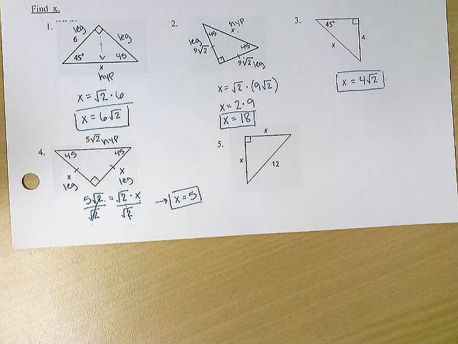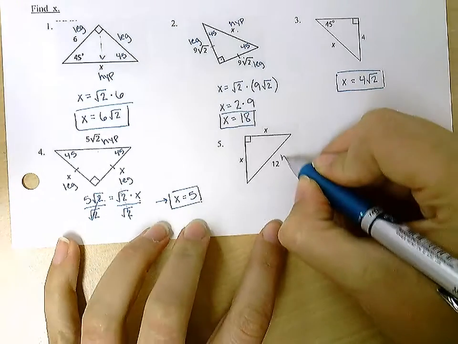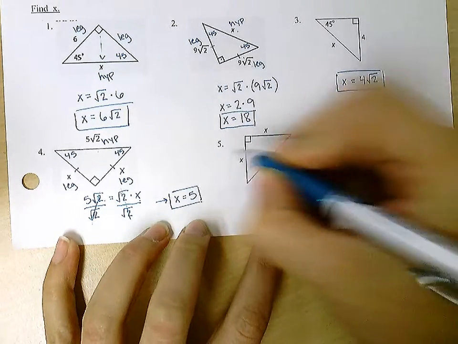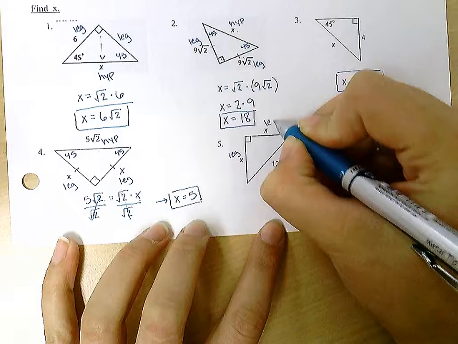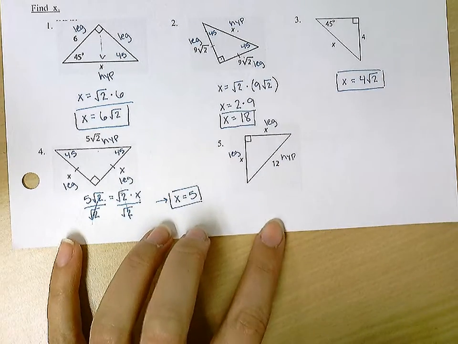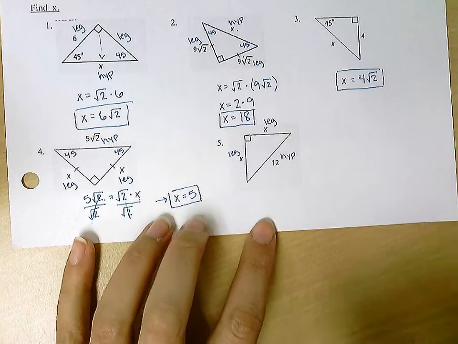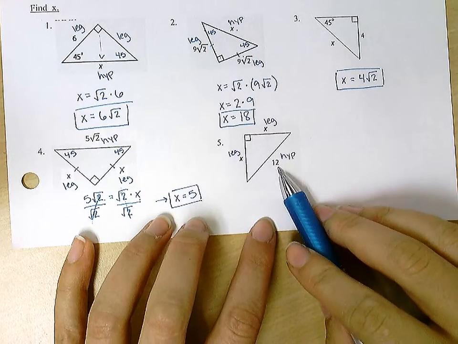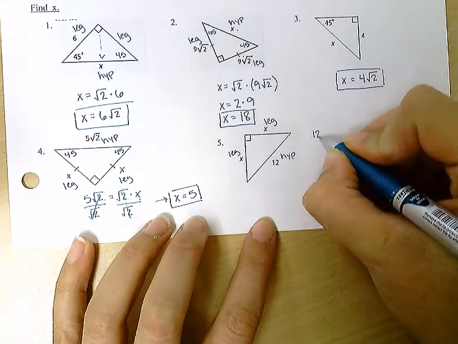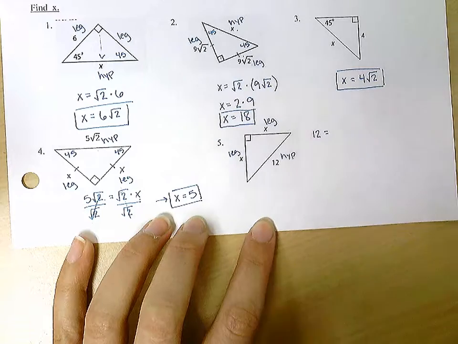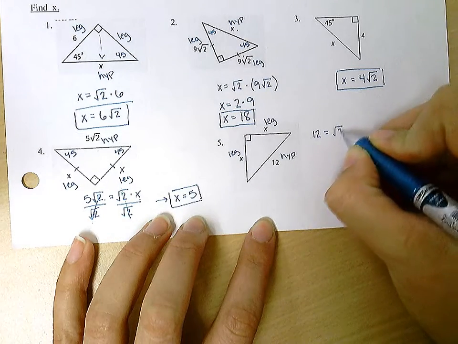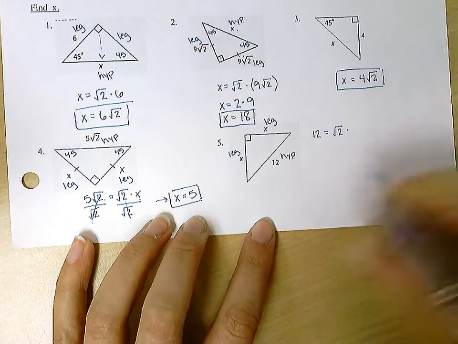I'm going to do number 5. All right, so same thing in 5. Label your sides. Hypotenuse. Leg. Leg. Plug into your rule. This time I have the hypotenuse again. So for the hypotenuse, I have 12 is equal to the square root of 2 times our leg length.